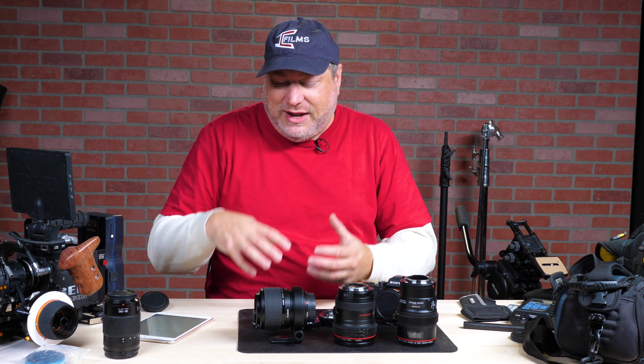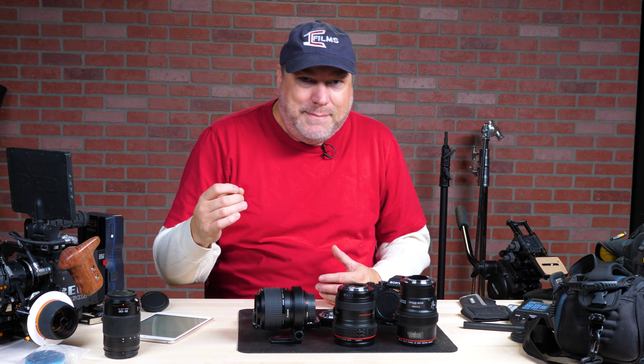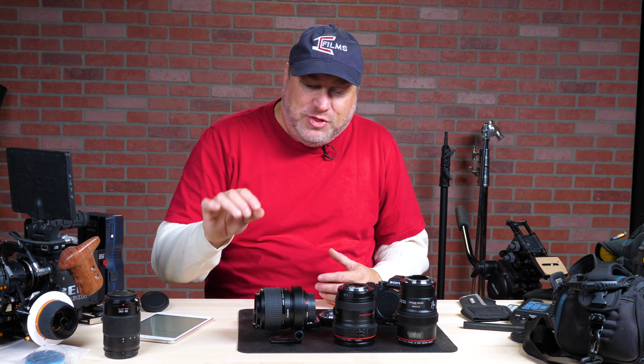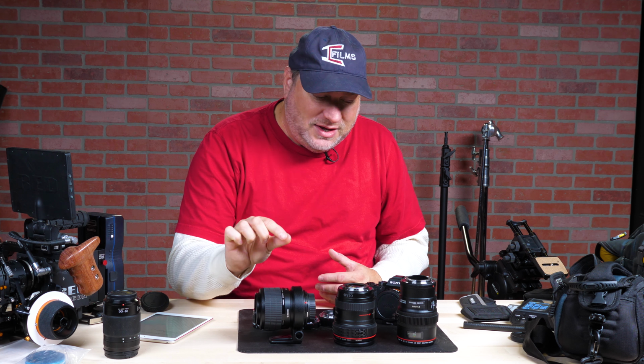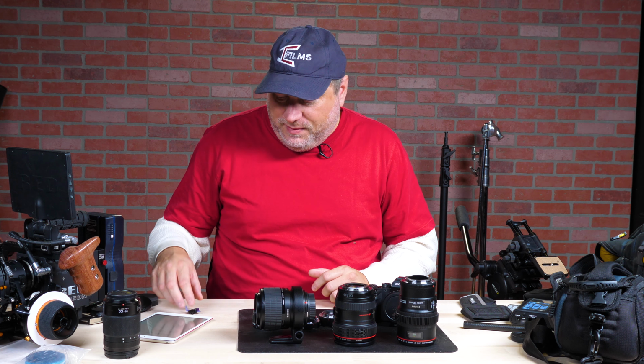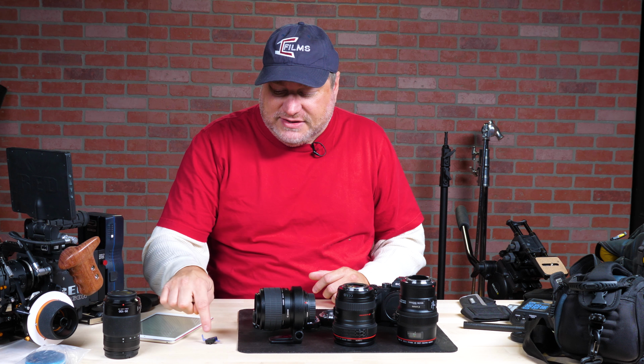So that calculates into a magnification ratio. And quite simply, a magnification ratio is the ratio at which the real life object appears on the sensor itself. So for example, if this is a fly, it is approximately 3/4 inch square.